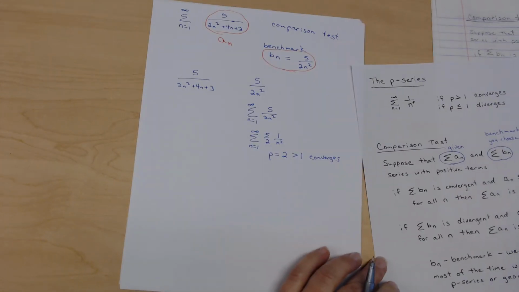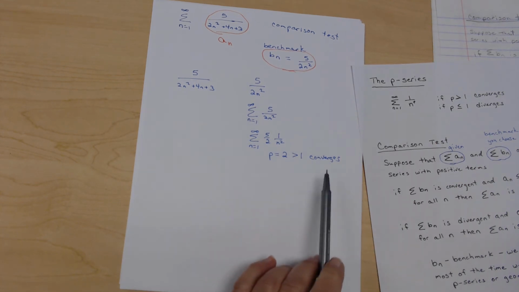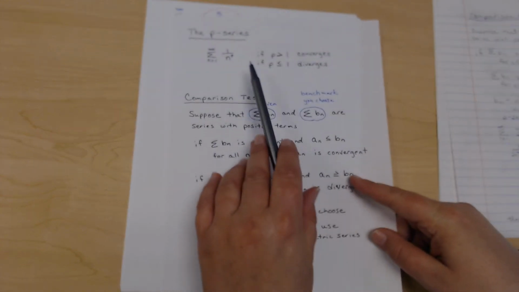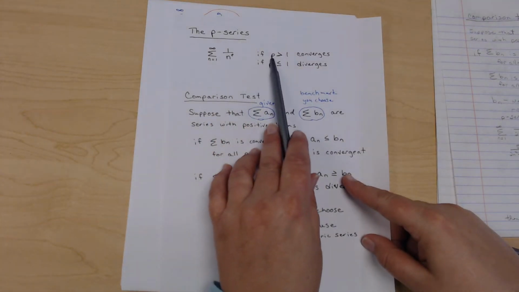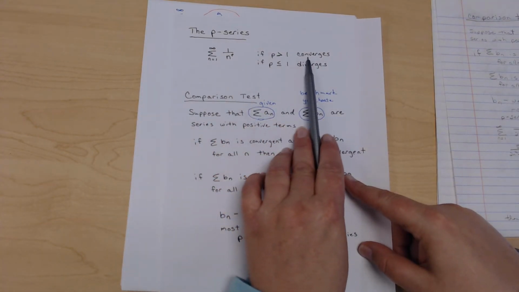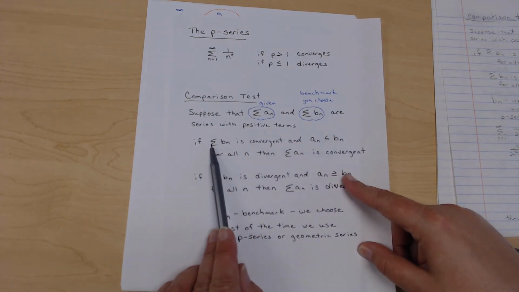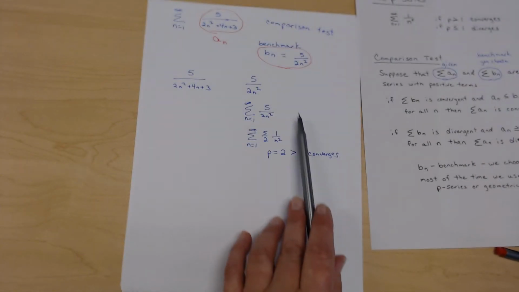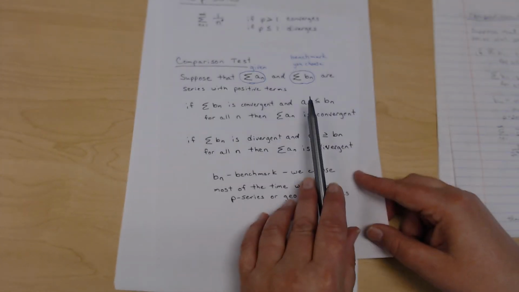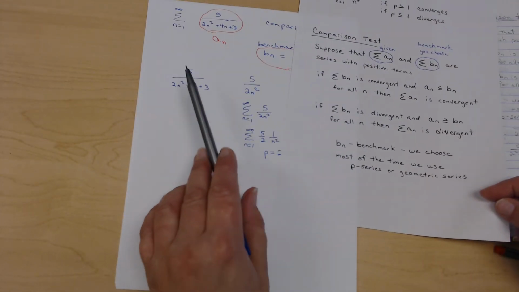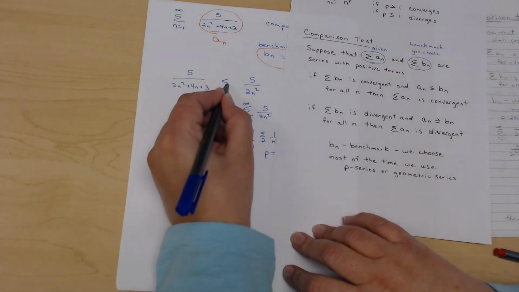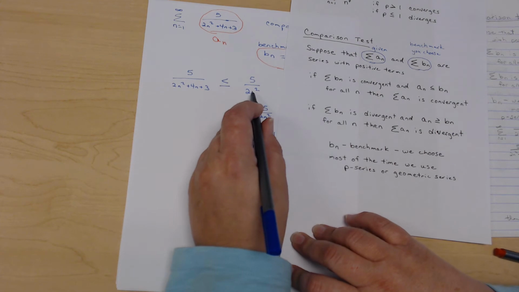But we're not guaranteed. We have to do one more thing for the comparison test. It's a p-series, and if my p is greater than 1, it converges. So what I chose converges, and I have to show that this is always smaller than or equal to this one.